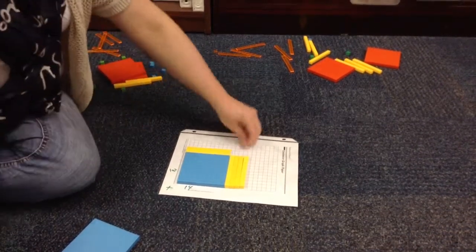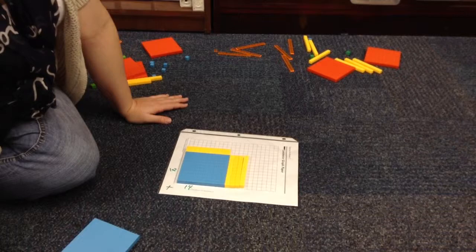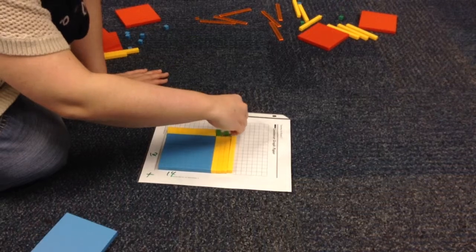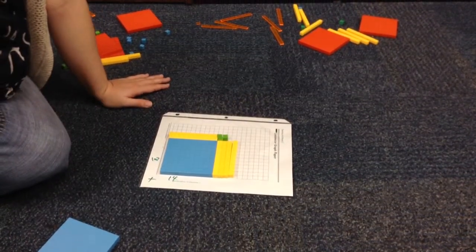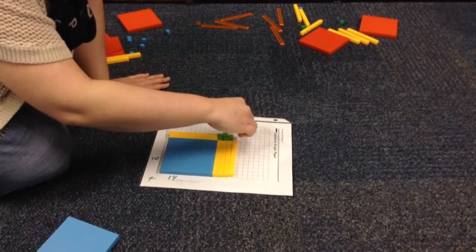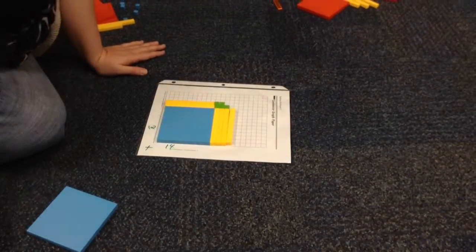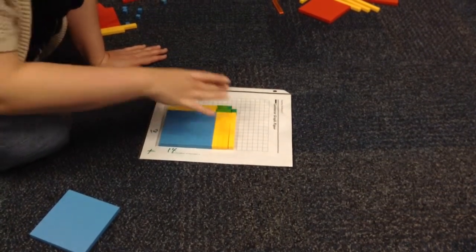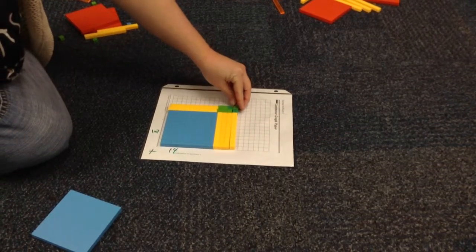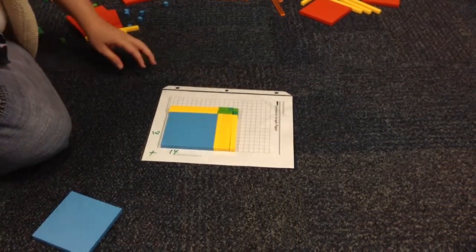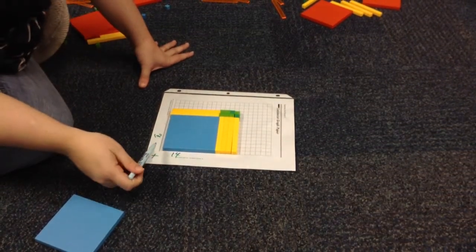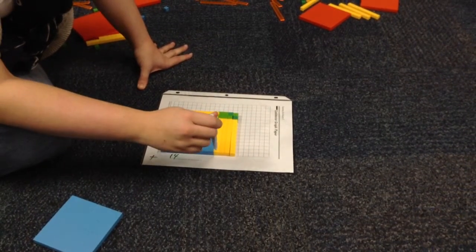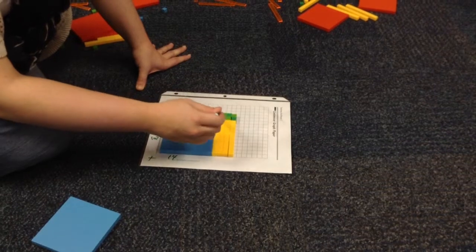And then you fill in your little units. So then you could just count 10, 11, 12 times 14, 10, 11, 12, 13, 14, and up here.